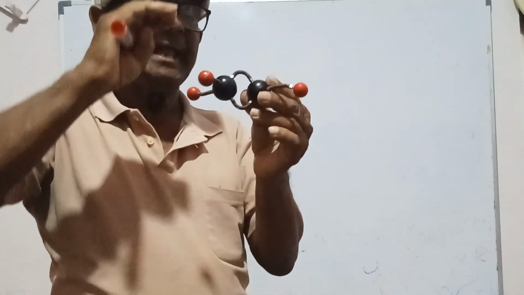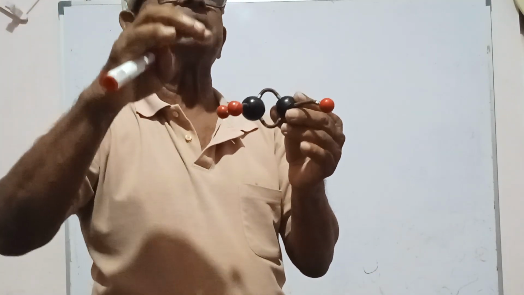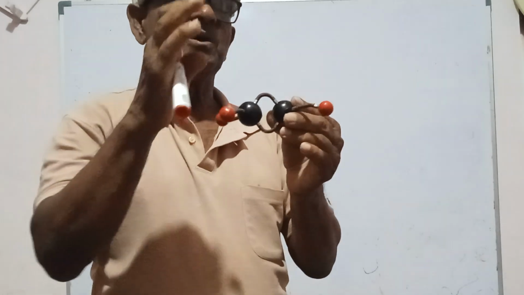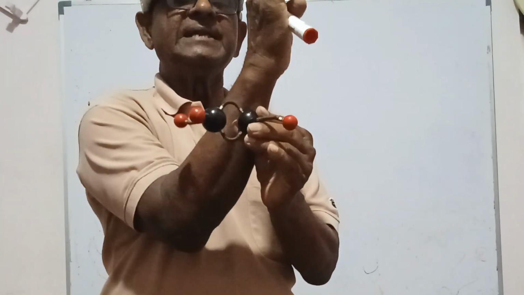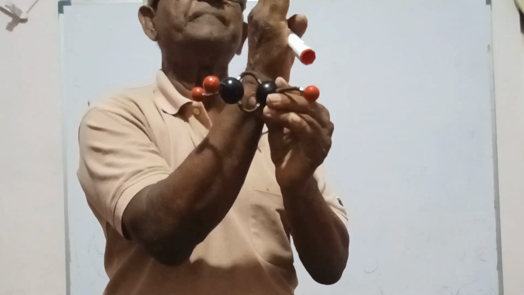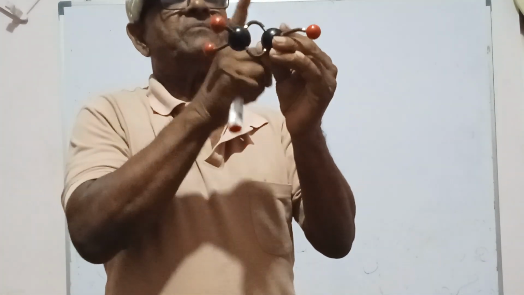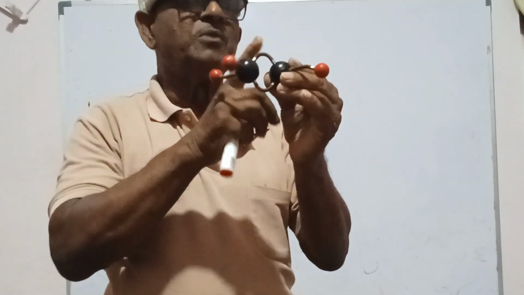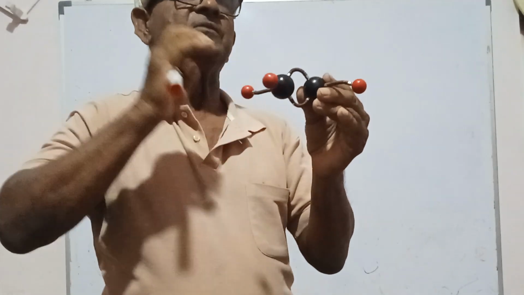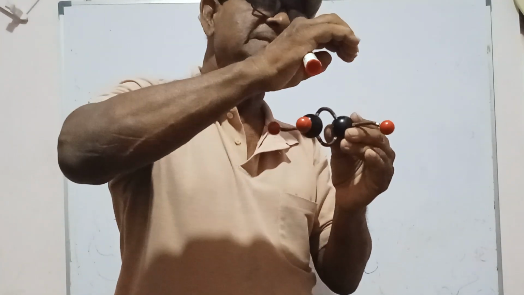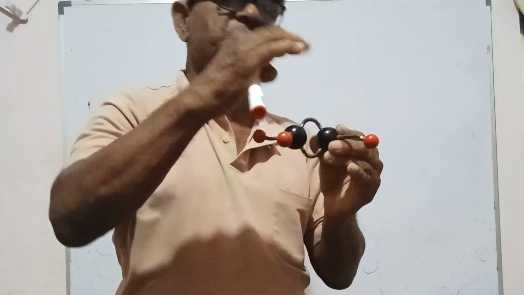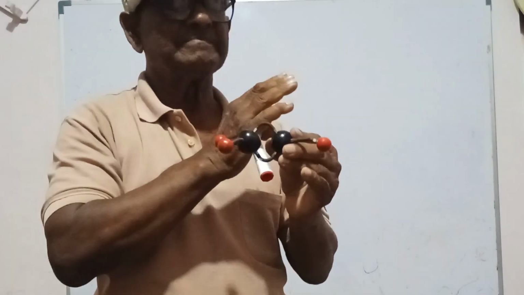So they are unable to form sigma covalent bonds with other atoms. So they laterally overlap to give the pi covalent bond. So the one bond is a pi covalent bond. A pi covalent bond is always formed with the unhybridized orbitals due to the lateral overlapping.